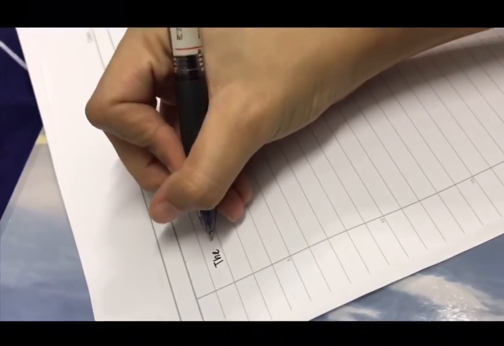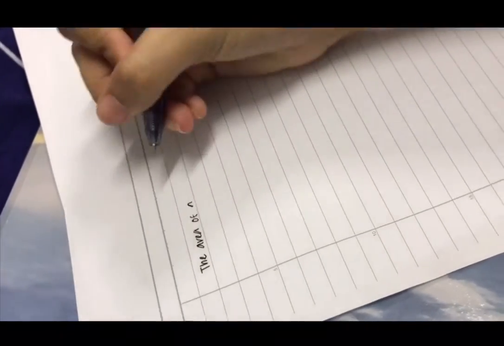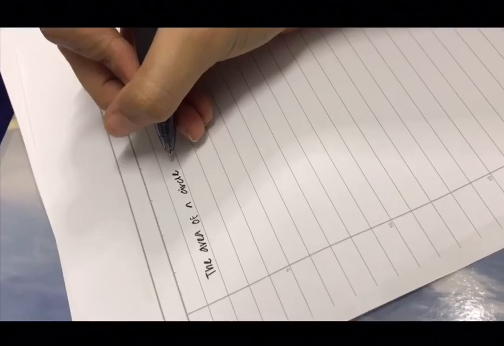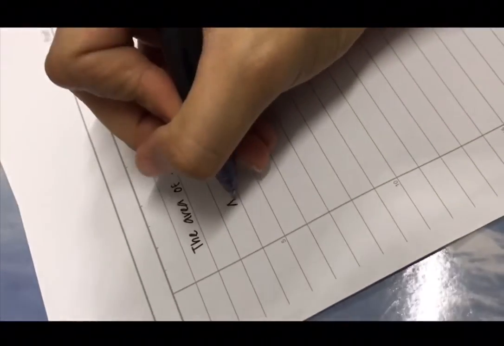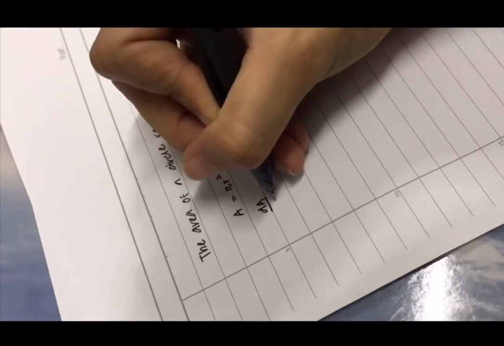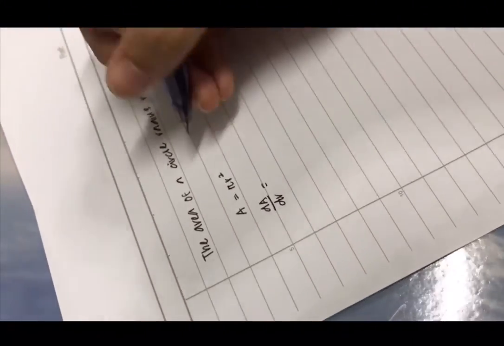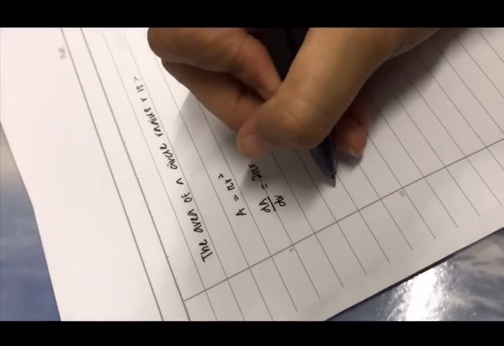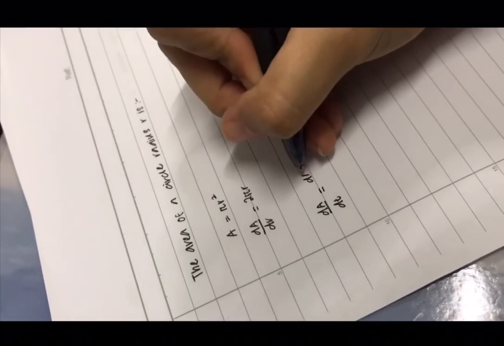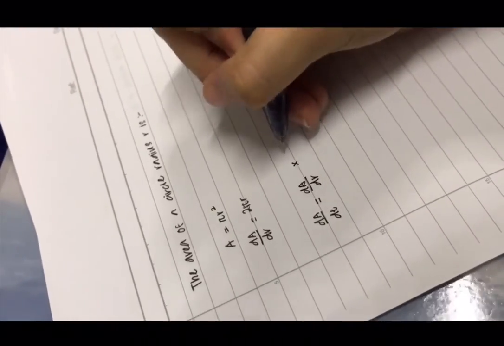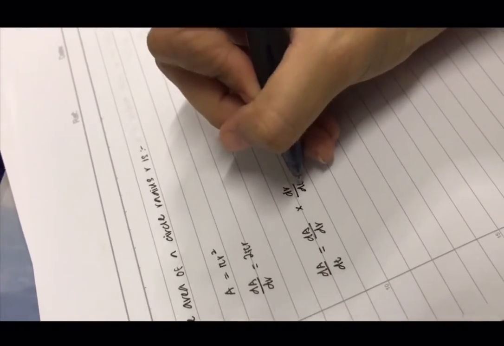So, the area of a circle of radius r is A equals pi r squared. dA over dr equals 2 pi r. dA over dt equals dA over dr times dr over dt.